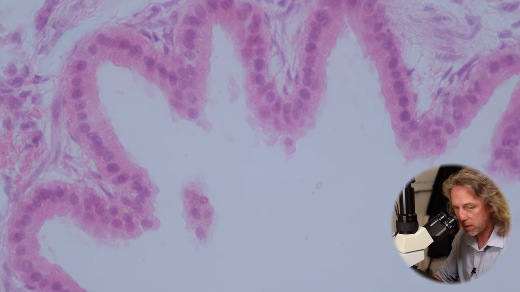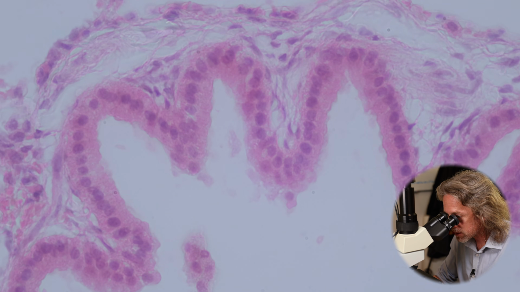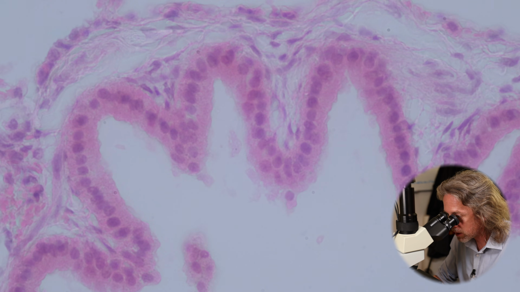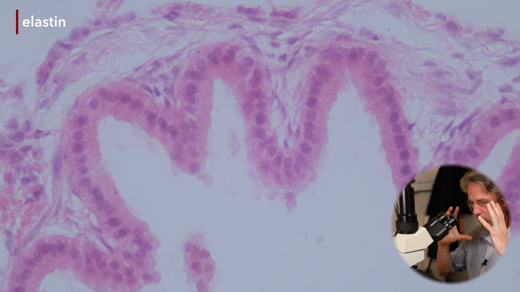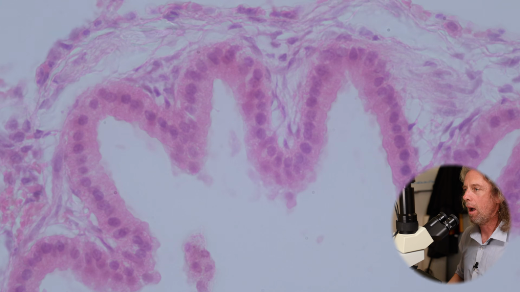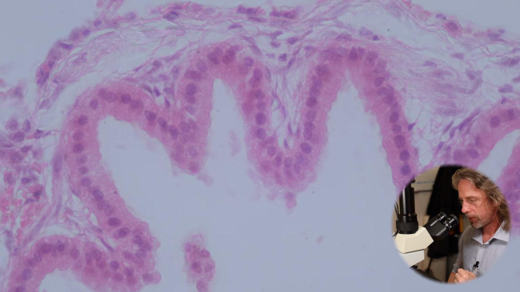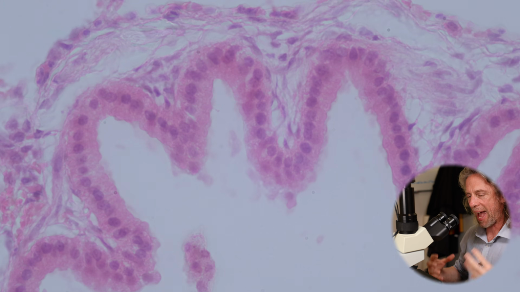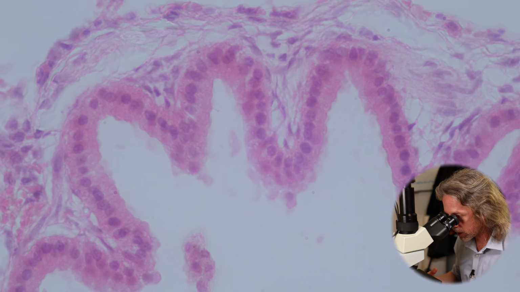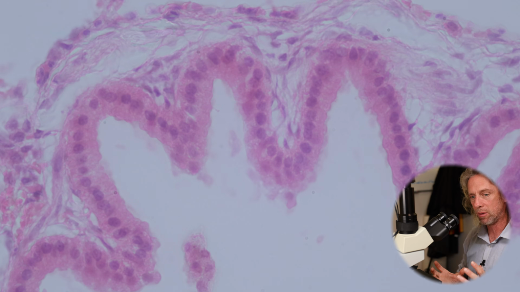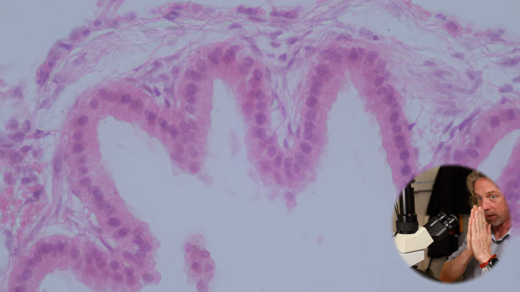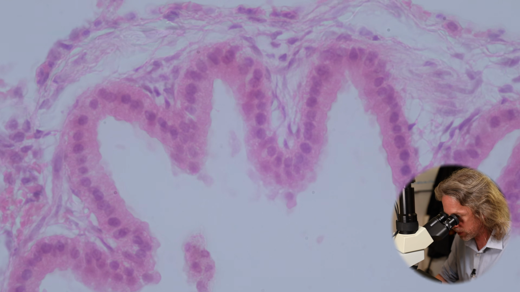Now the other thing we've got here, so there's collagen of the lamina propria, but the other thing we've got is elastin. So we've got lots of elastin fibres in the lungs, and that's what's causing a lot of the shrinkage here. I've got a special stain for elastin. We'll look at that in a moment. But elastin helps anchor these bronchioles, these small tubes, to the surrounding tissue of the lung, which helps stop these tubes collapsing completely and flattening, which would make it very hard to breathe in.